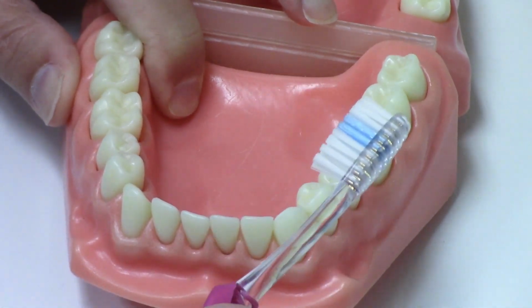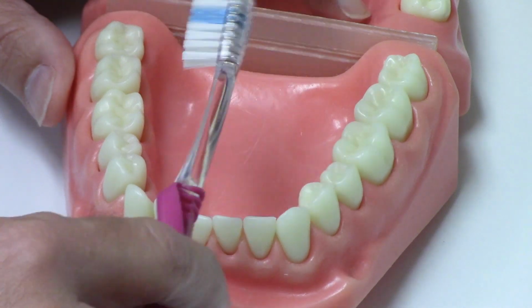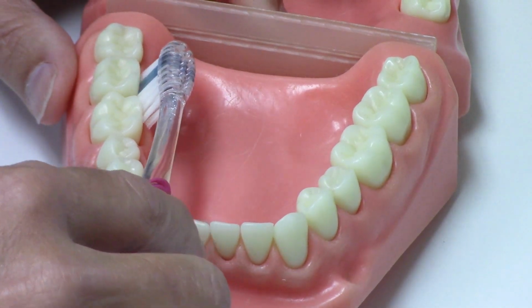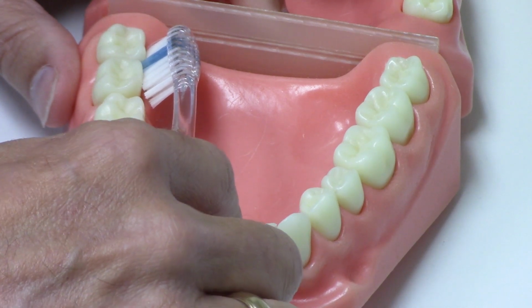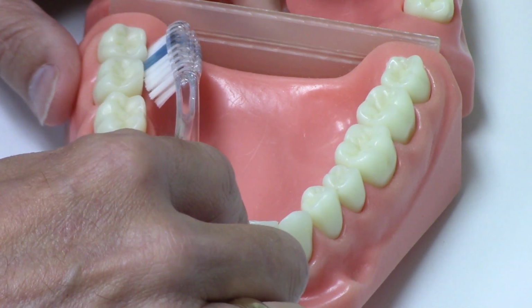On the inside, it's going to get a little bit more difficult. In order to properly do the inside, you have to make sure that you reach down deeply enough to reach the gum line. Brushing the inside of the lower back teeth is difficult because it's hard to reach. And for a left-handed person, the inside of the lower left is going to be the most difficult. And for a right-handed person, the inside of the lower right is going to be the most difficult.